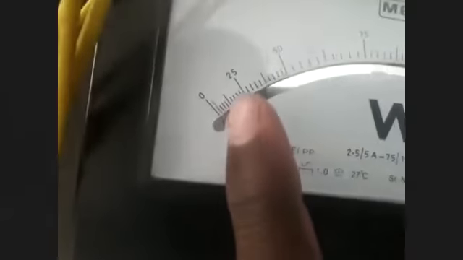See, in between 0 to 25, there are 10 lines. Up to here, half of 25 is nothing but 12.5. What will come up to here? 12.5. Within 12.5, how many lines are there? 4 lines. That means 5 lines. What is the value of one line? 2.5. 2.5 watt. Okay. See, 2.5 watt.